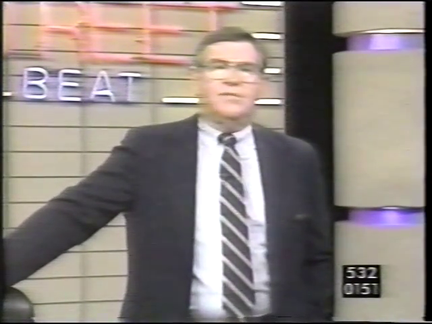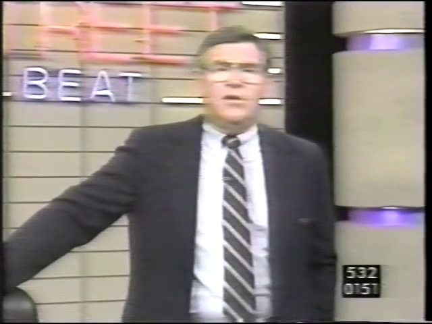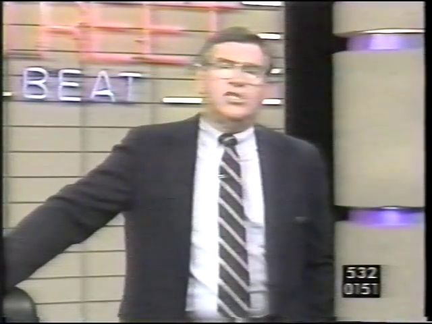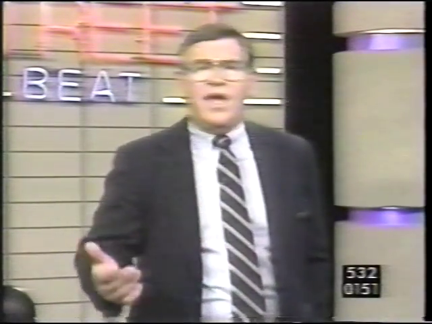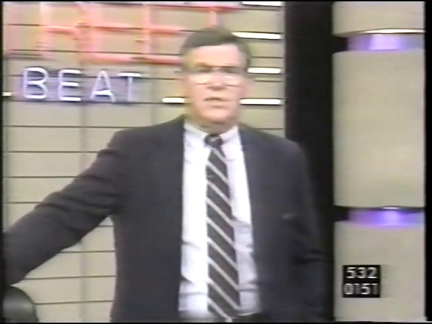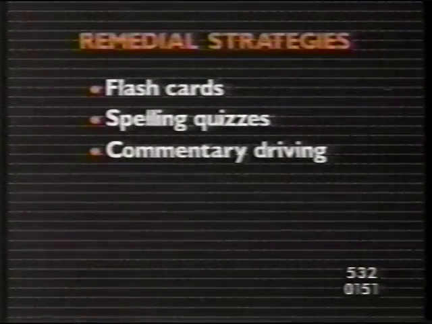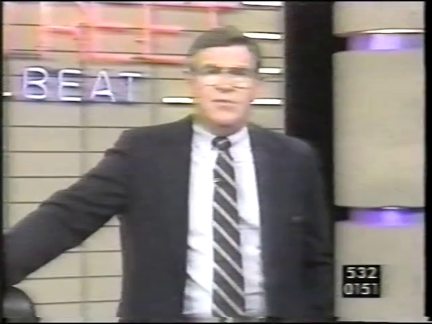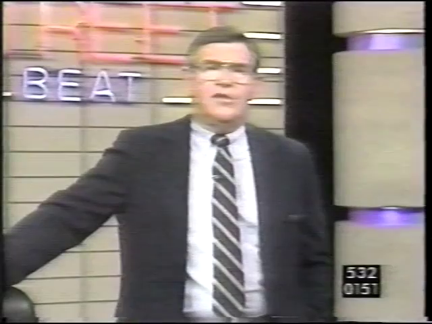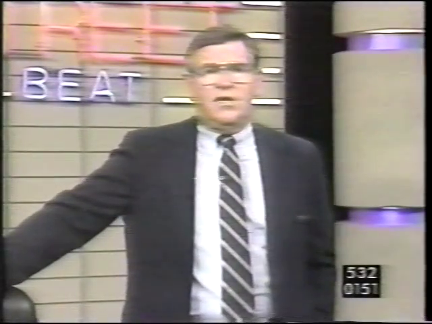Another device, and one that we often use when we're trying to teach procedures or trying to teach ways of resolving instances that don't often happen, such as perhaps a homicide investigation. This procedure, a simulation. We will simulate a crime scene. We'll simulate a homicide, and we'll take the trainee through it as though it's a real event.